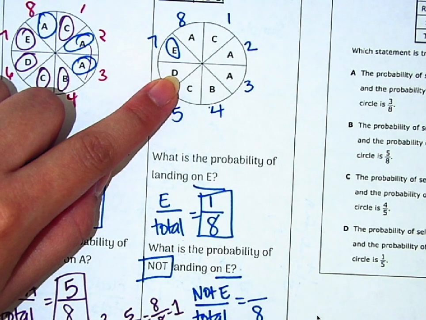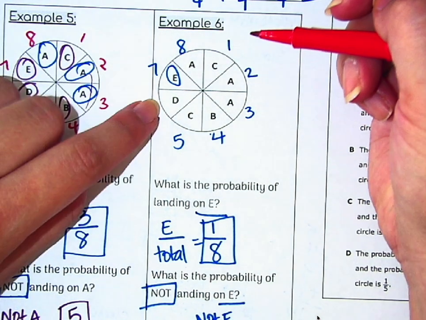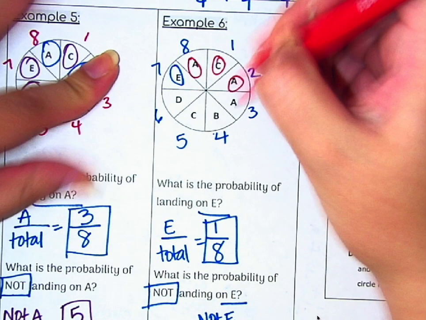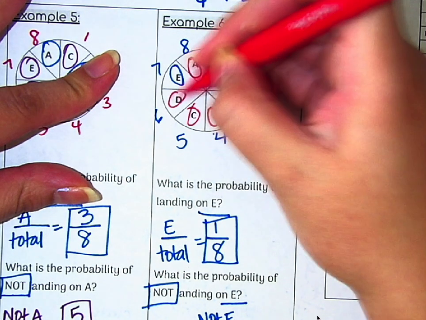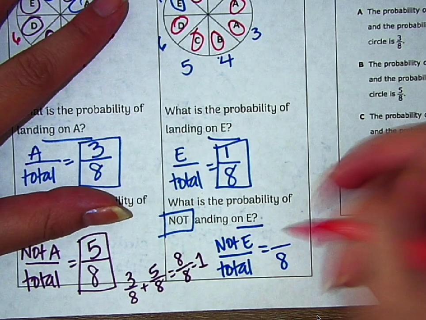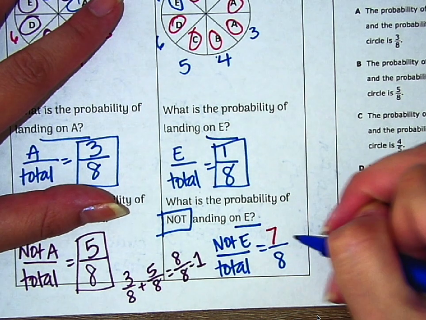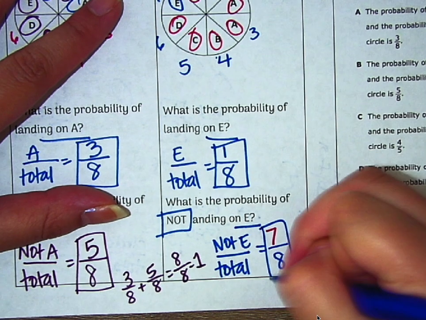My not E's, let's go ahead and count. I'm going to do it in a different color. I'm going to circle everything that is not E. So I got 1, 2, 3, 4, 5, 6, 7. So my answer is going to be 7 are not E. Okay, I cannot make that any smaller. I'm just going to box my answer.